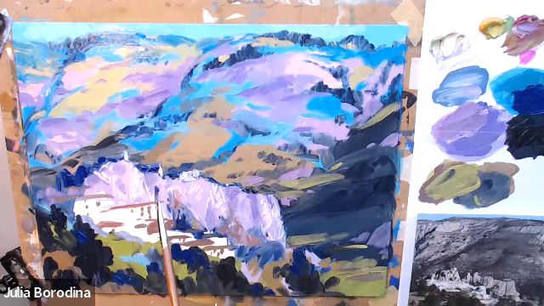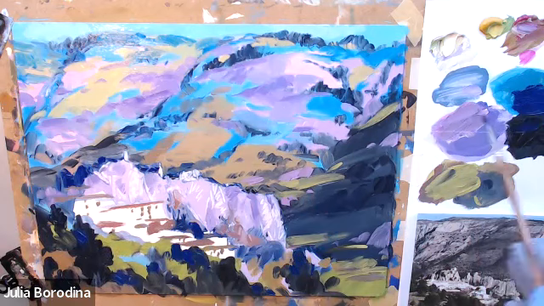Okay, my darks are here as well. Maybe I'll emphasize a couple of strokes here as well.